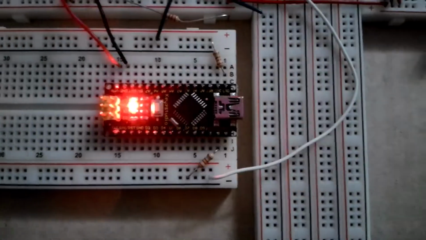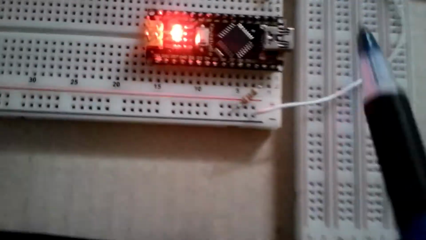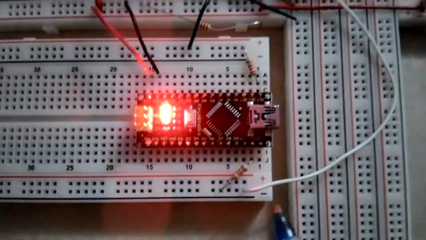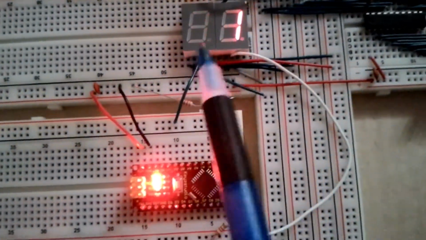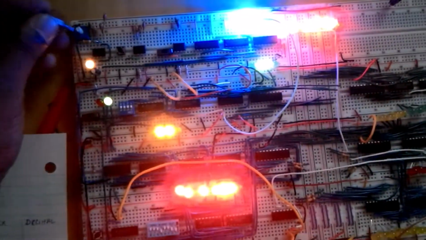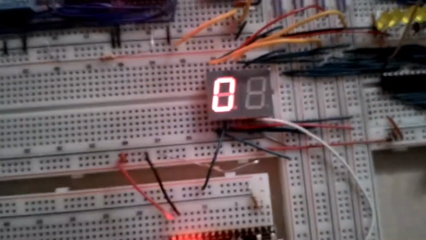There are many digital outputs. I have programmed digital outputs 13 and 11 to be pulled to the display unit. So if I change the speed of our clock over here, we can see the speed of the data changing.